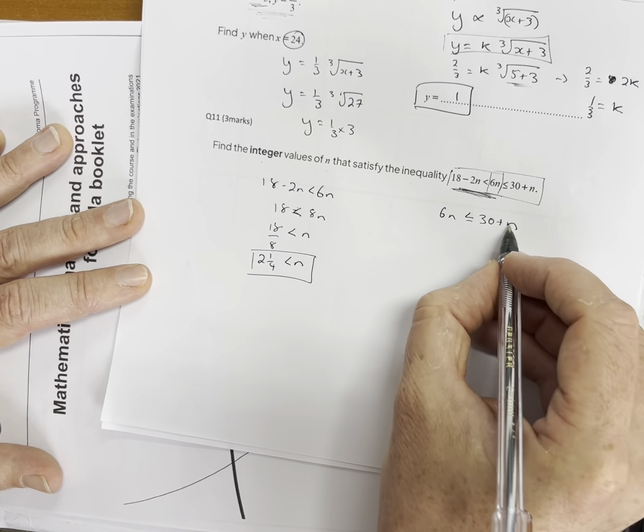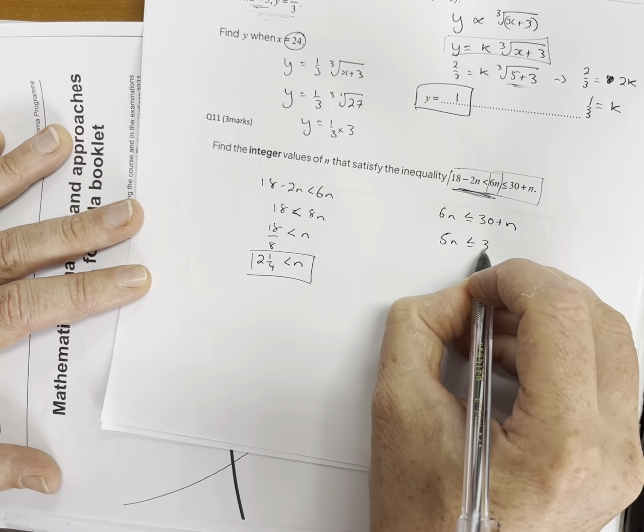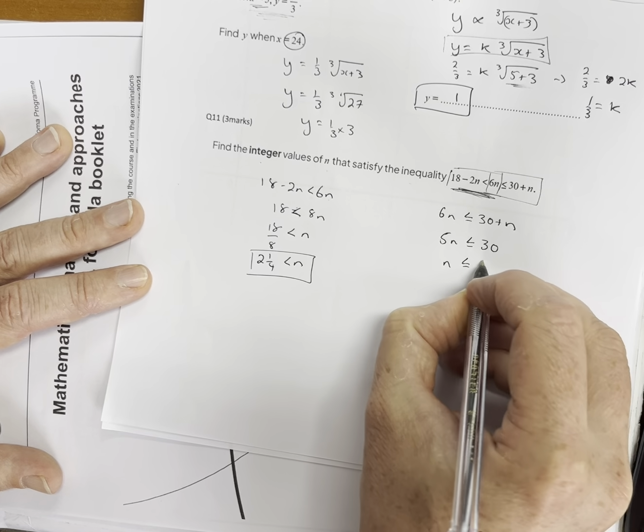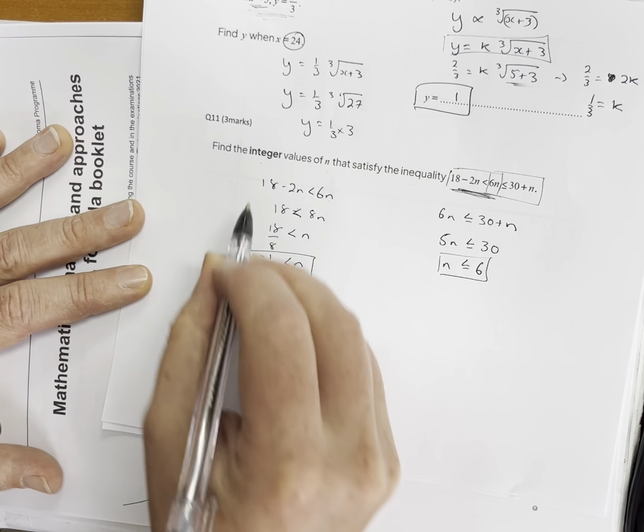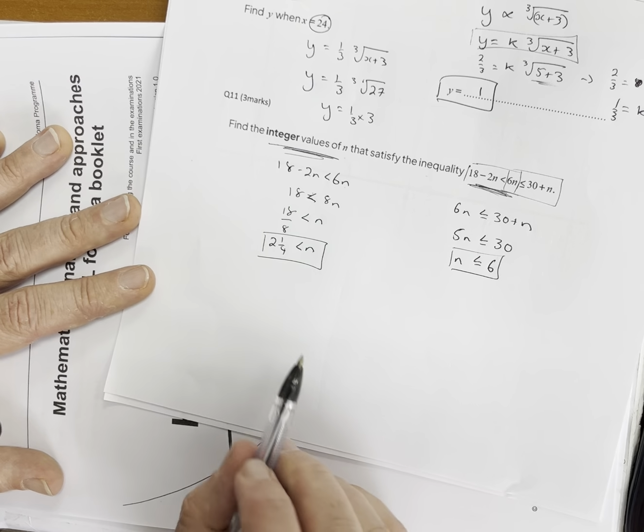This one, subtract the n over again. I get 5n is less than or equal to 30. n is less than or equal to 6. Okay, there's my bounds. Now find the integer values which satisfy n.